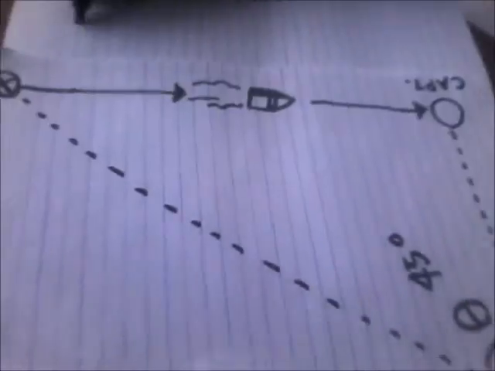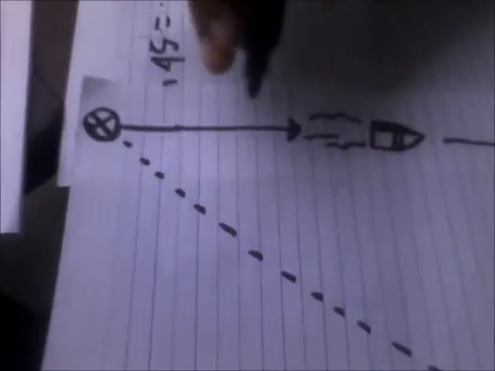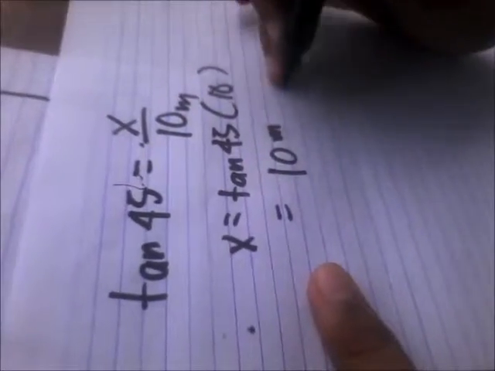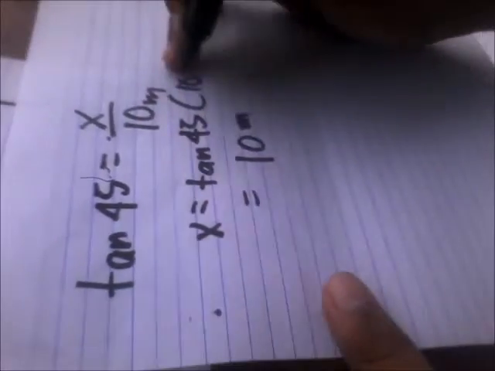It's going to be tangent 45 is equal to opposite over adjacent. Since we are computing for this side, which we can call x, tangent 45 is equal to x over 10 meters. So x is equal to tangent 45 times 10. It's going to be equal to 10 meters, because tangent 45 is equal to 1, times 10, so it's 10 meters.